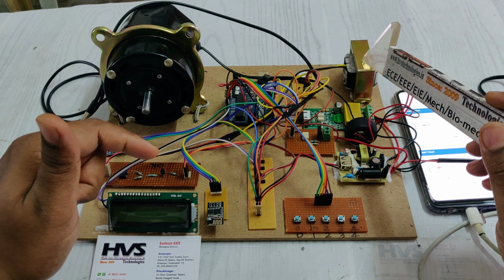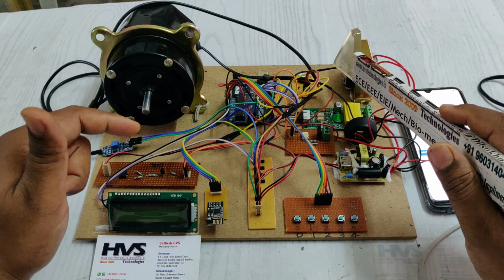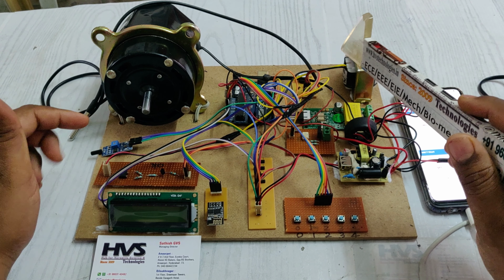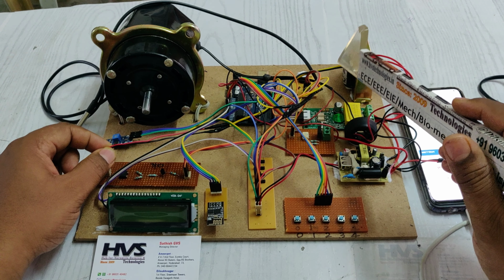And this is the step down transformer, which is mainly used to step down the 230 volts AC to 12 volts of AC. The output of this 12 volts AC is input to this zero crossing detector. So we can see this getting power supply from this transformer.